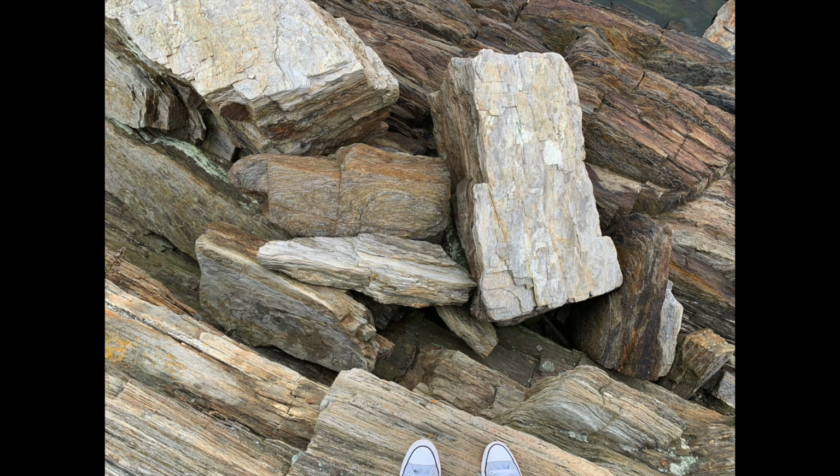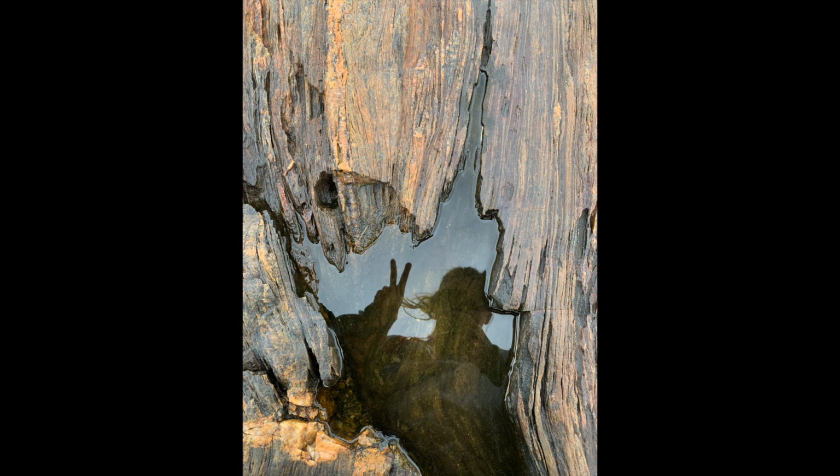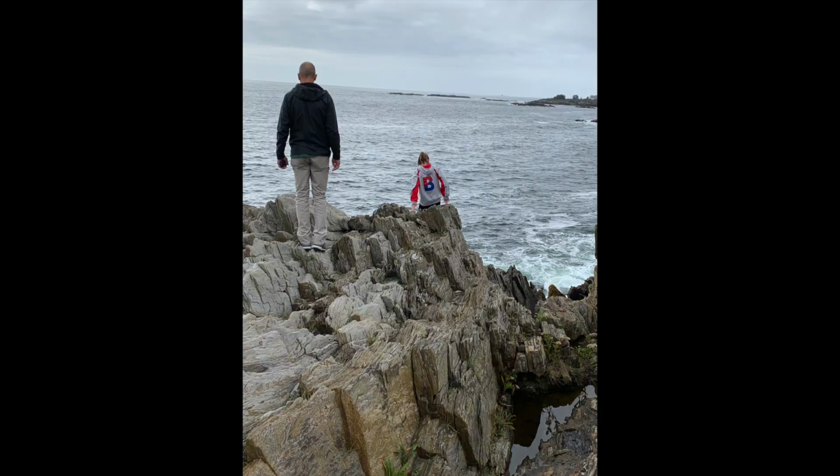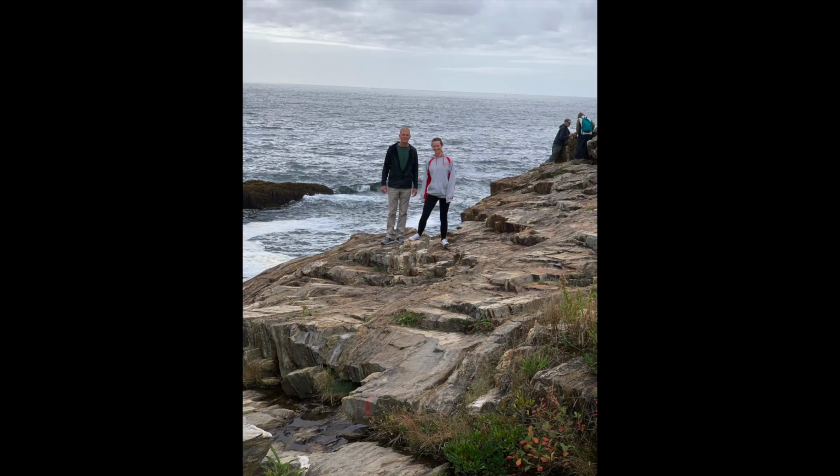I was so used to the coastlines in Connecticut and Rhode Island, with all the beaches with sand, that I never thought a coast could look like this. I loved climbing all over the rocks to explore the whole area, and it showed me how cool different parts of the earth are.